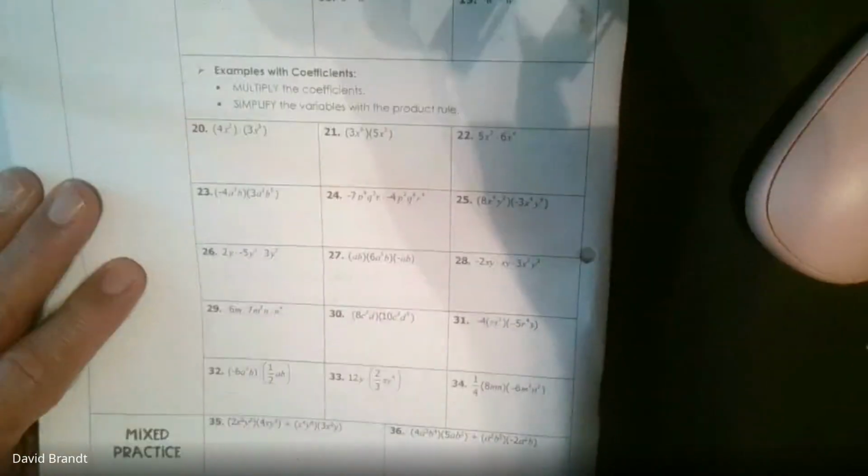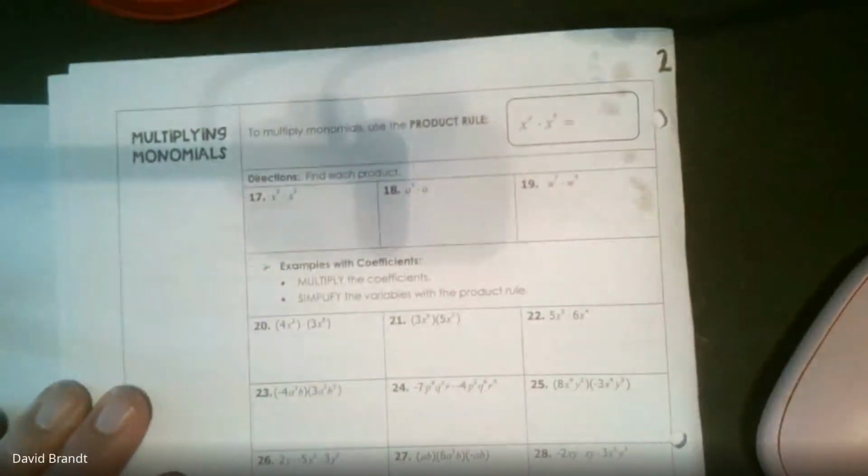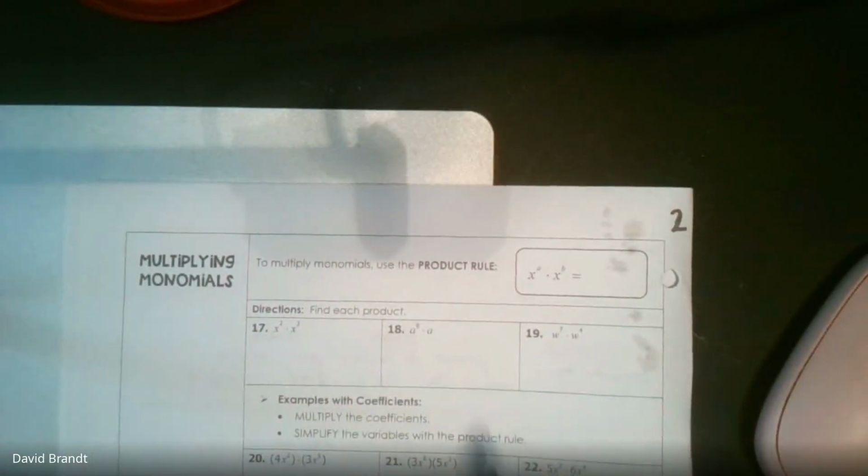And I wish I could figure out what to do about this annoying shadow. But I can't do much about it. All right, but let's see.